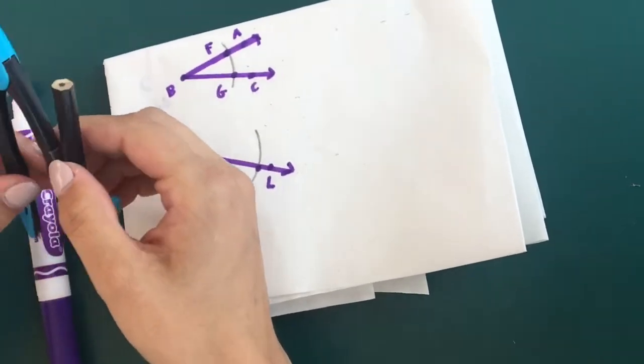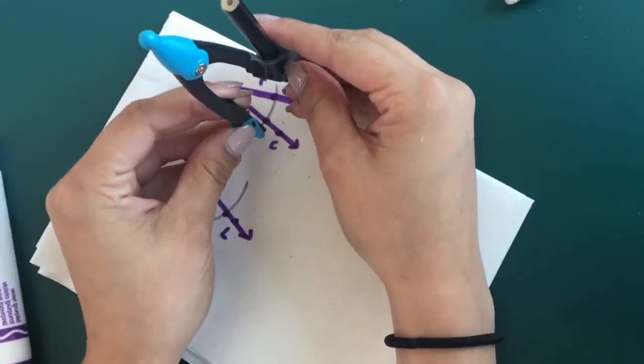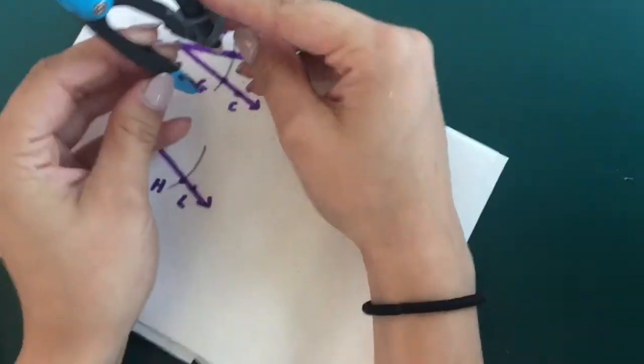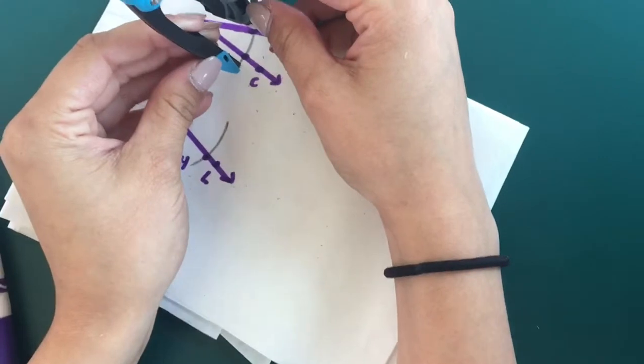After that, I'm going to draw another arc, the length of G and F. This time it's going to intersect the ray BF, so it's just going to go up and down.